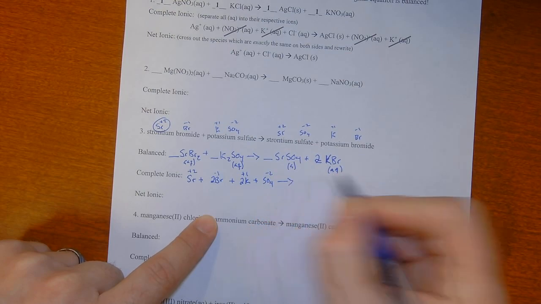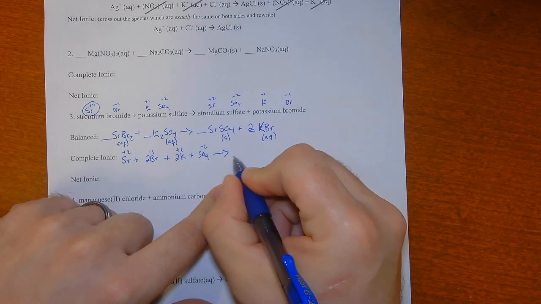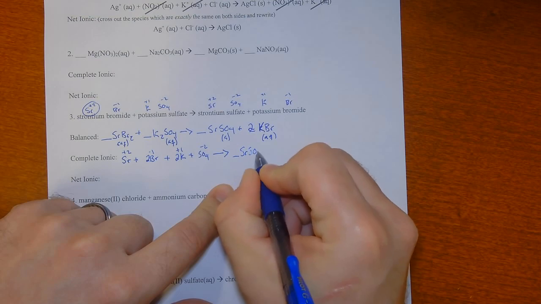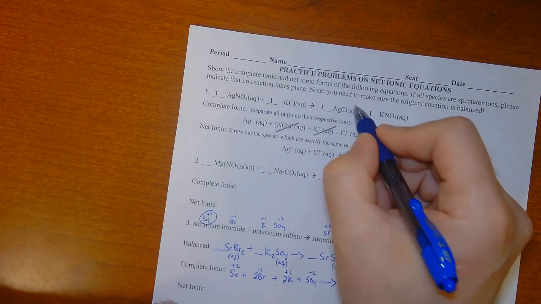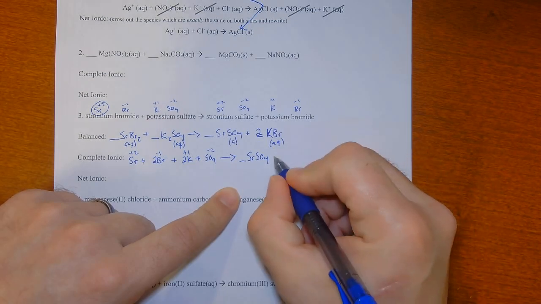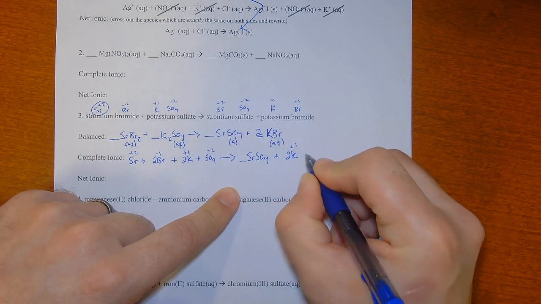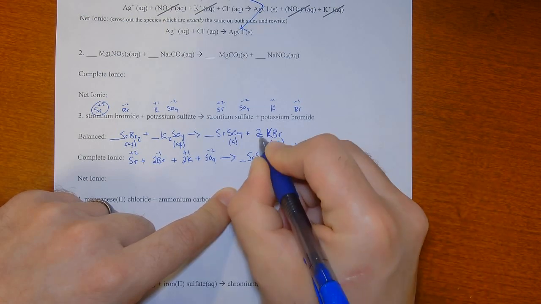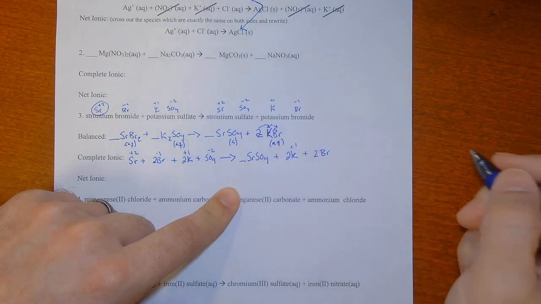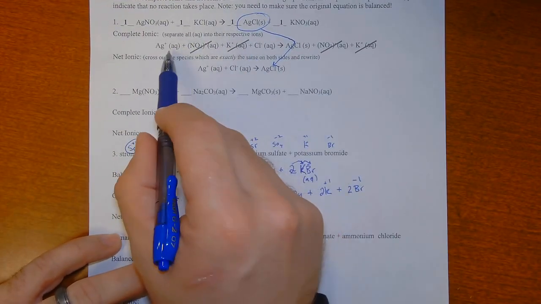So notice I'm breaking all of my aqueous solutions up, and this one is a solid, so I'm going to keep my solid together, which is what we see up here in the example. Notice how this AgCl stays solid. It stays together all the way through. And then I'm going to add that to 2 Ks, that's a +1, and then added to 2 Brs. That 2 goes to both of them. I'm going to tell you why in a second. Brs with a -1, all right? So then I need to cross out, separate into the respective ions, which is what we did up here.